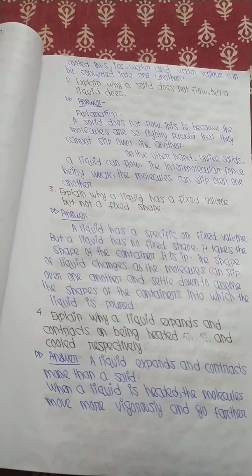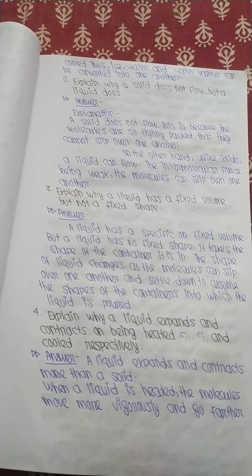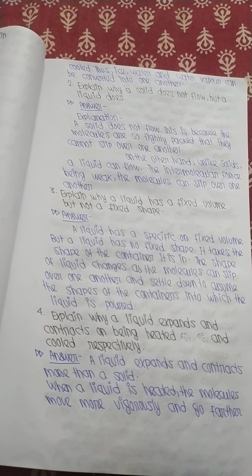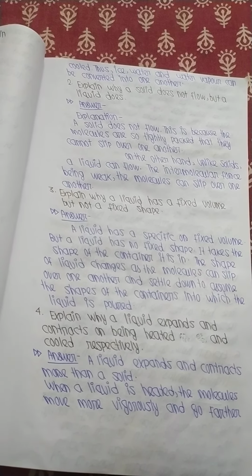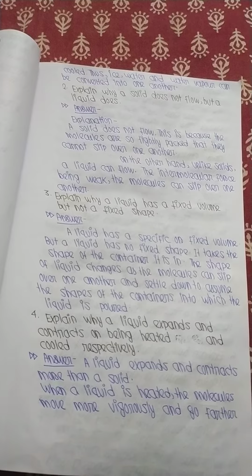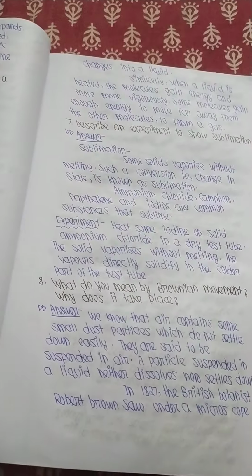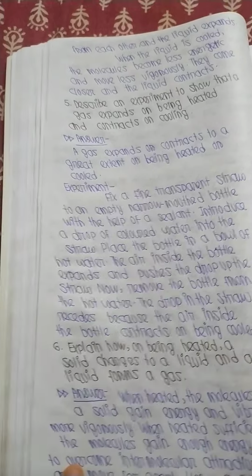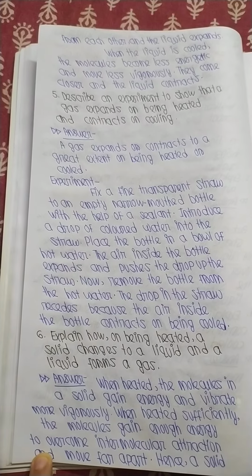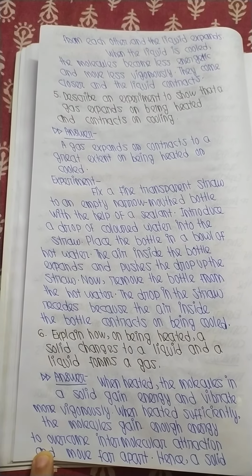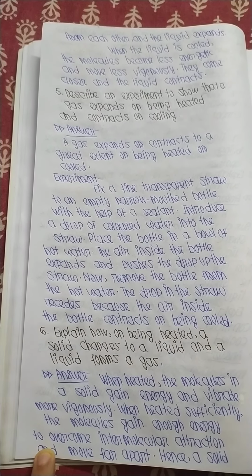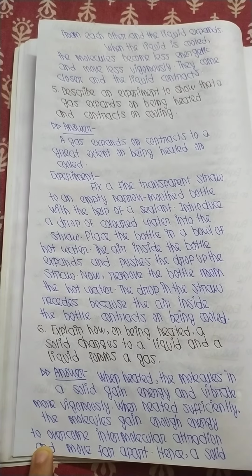Question 4. Explain why a liquid expands and contracts on being heated and cooled respectively. Answer. A liquid expands and contracts more than a solid. When a liquid is heated, the molecules move more vigorously and go further from each other and the liquid expands. When the liquid is cooled, the molecules become less energetic and move less vigorously. They come closer and the liquid contracts.